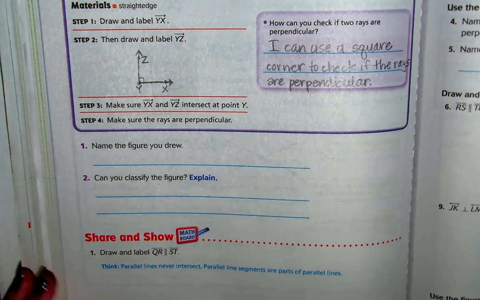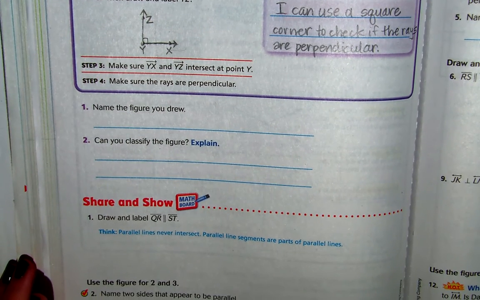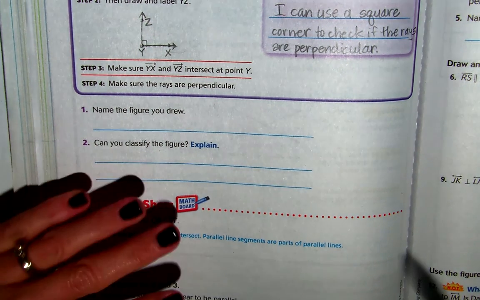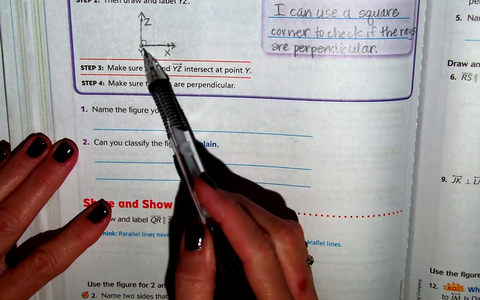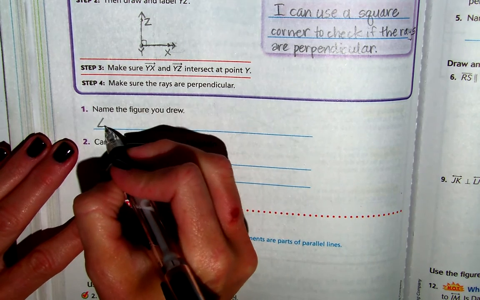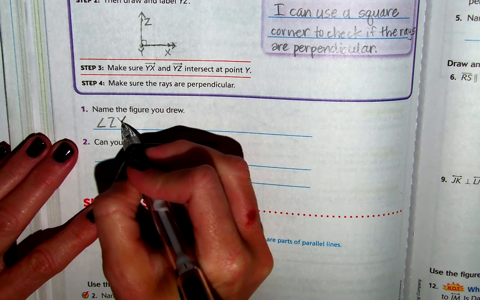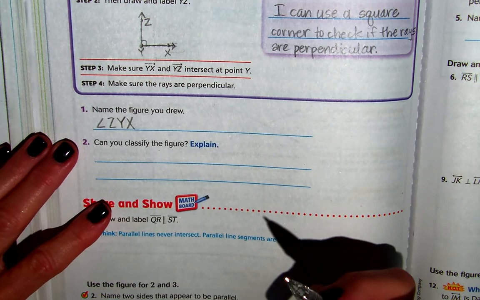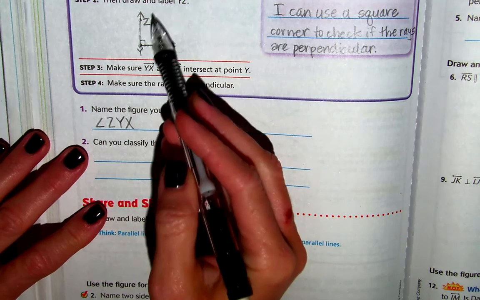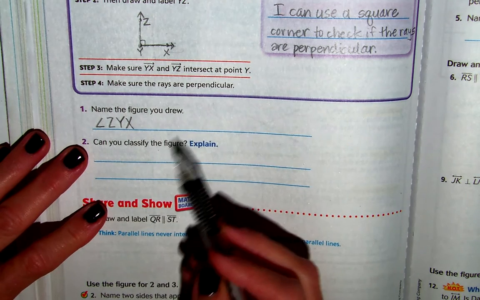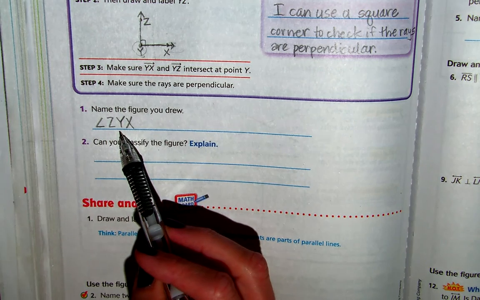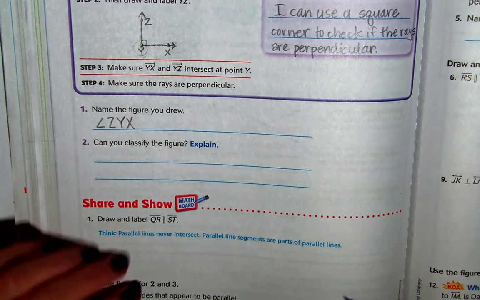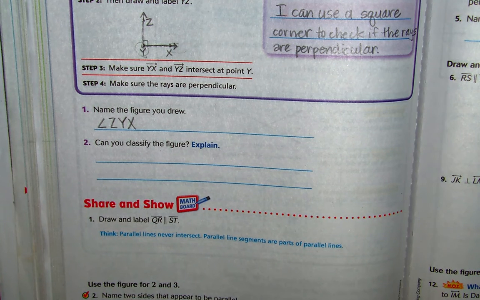Name the figure you drew. And so what we drew here is we actually drew an angle ZYX. Angle ZYX. You could also say we drew angle XYZ. You could also say we drew angle Y. Remember that Y always has to be in the center. You can name an angle by the vertex, which is Y, or by any combination of the three letters, as long as the vertex is in the center.